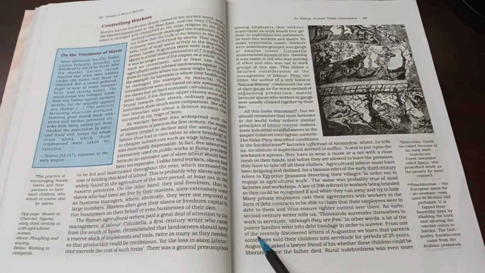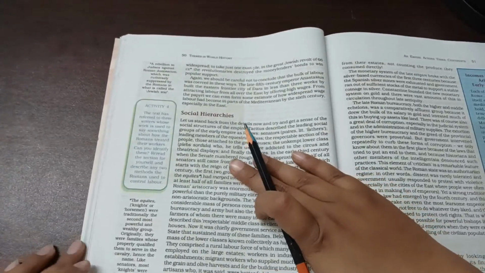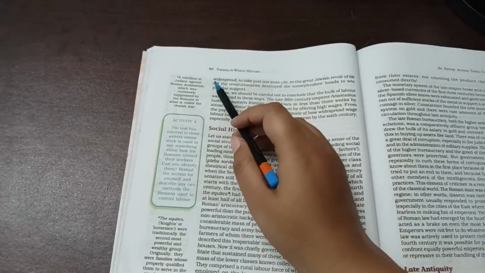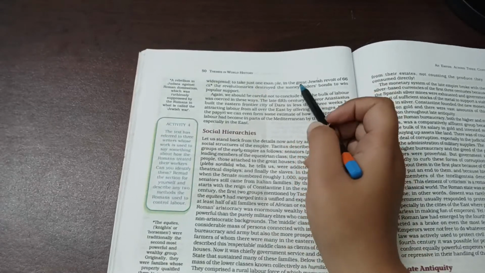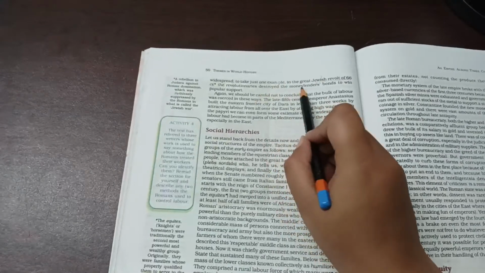From one of the recently discovered letters of Augustine, we learned that parents sometimes sold their children into servitude for periods of 25 years. Augustine asked a loyal friend of his whether these children could be liberated once the father died. Rural indebtedness was even more widespread. To take just one example, in the Great Jewish Revolt of 66 CE, the revolutionaries destroyed the moneylenders' bonds to win popular support.